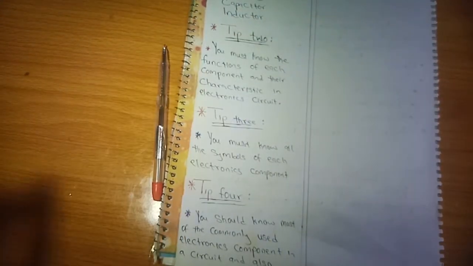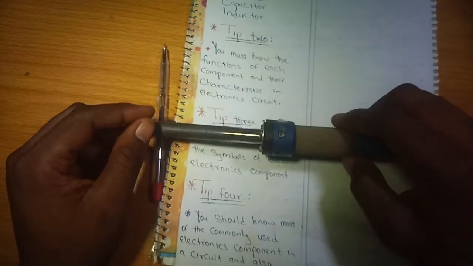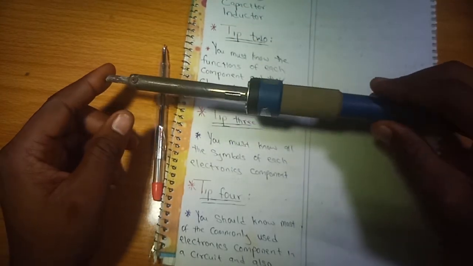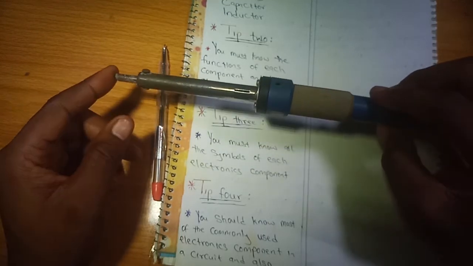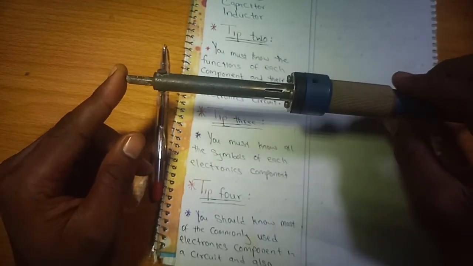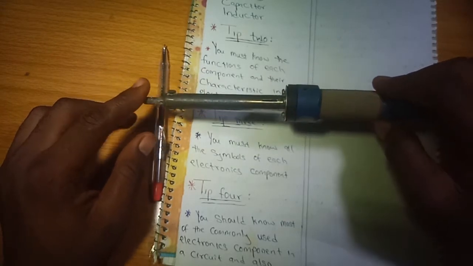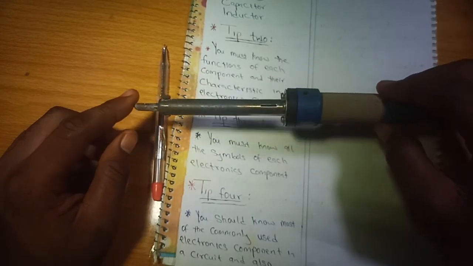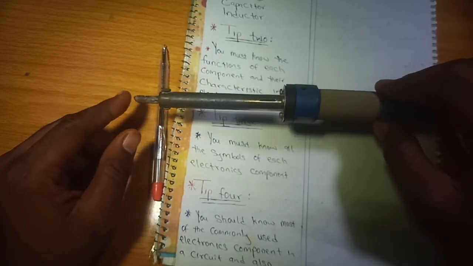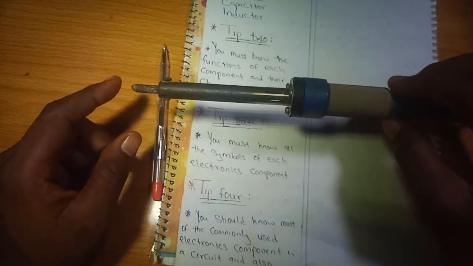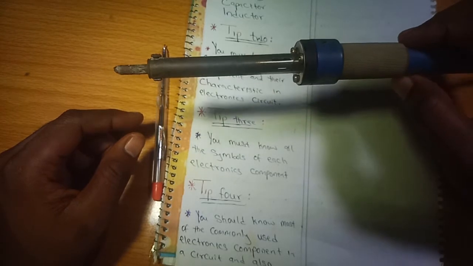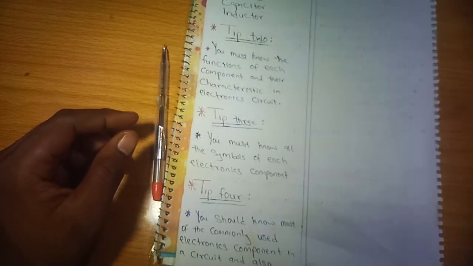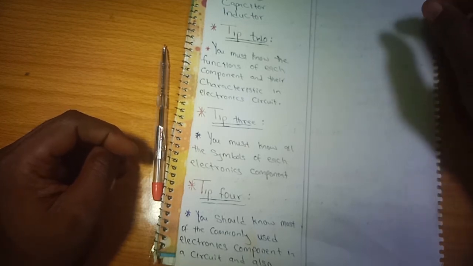Then another thing is a soldering iron, but for now we are not going to make any use of it, and we are not going to do any soldering. For a start, we are going to make use of the breadboard. The soldering iron we are going to suspend until further notice. When we start building projects, then we can make use of this soldering iron. I think that is all for this video.